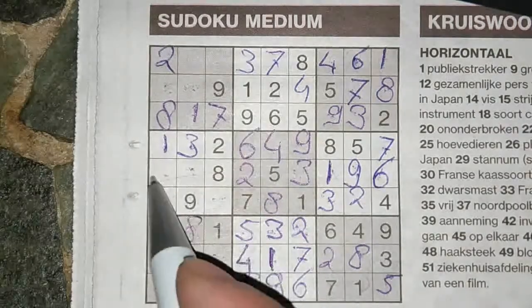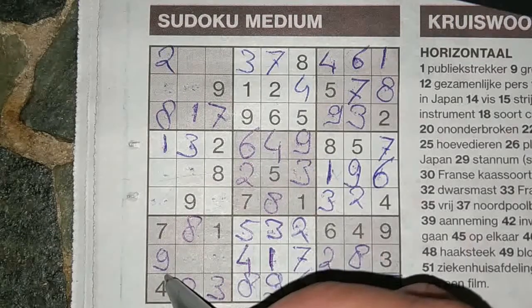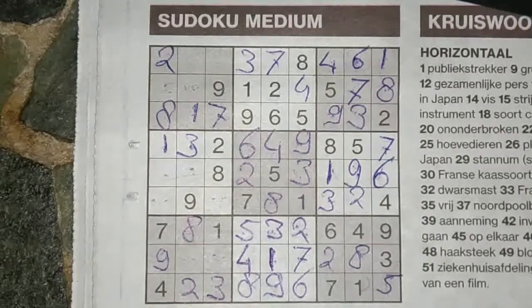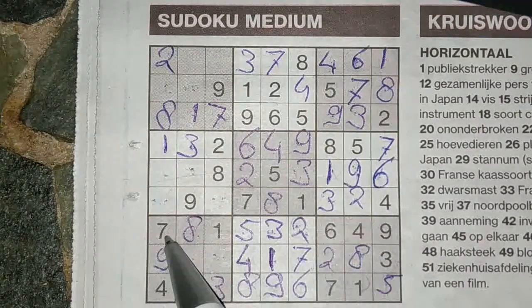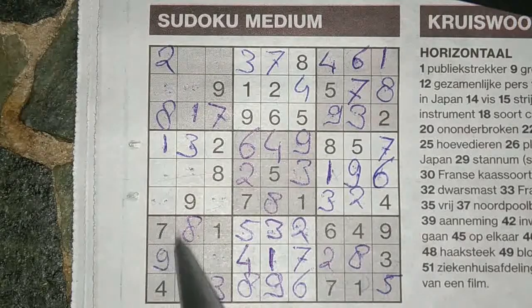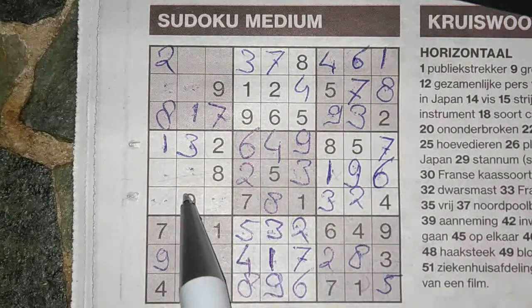2 boxes are left for this middle row for the numbers 4 and 7. I made a mistake. Wow. 4 and 7. I didn't see a 4 and a 7, so it's incorrect. So I have made an error somewhere.